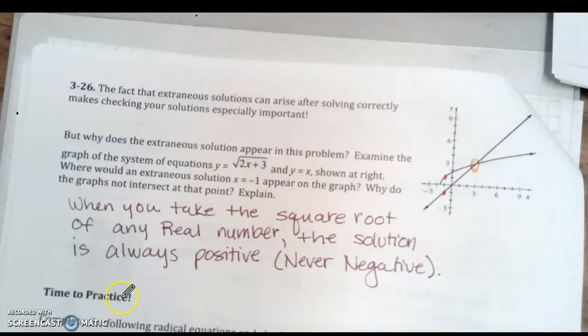But why does the extraneous solution appear in this problem? Examine the graph of the system of equations, y equals the square root of 2x plus 3 and y equals x, shown at right. Where would an extraneous solution x equals -1 appear on the graph? Why do the graphs not intersect at that point?